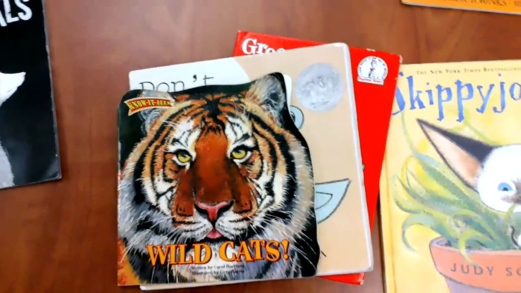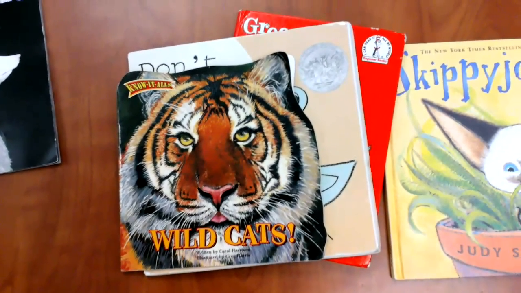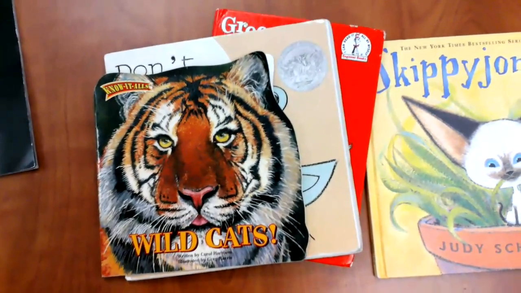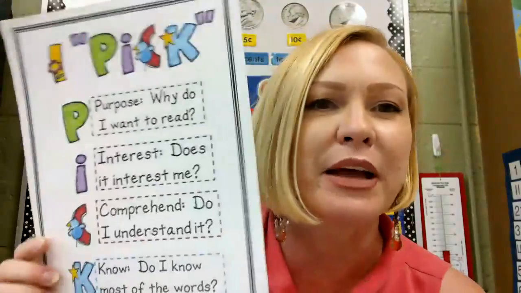So when you get to school, or if you're at home with mom and dad, I want you to start figuring out what books you would choose to read and why. You are the one that is in charge of the books you want to read. Sometimes you will read books that I ask you to read or that parents ask you to read, but reading should be something that you enjoy. And if you're going to choose a book, remember to use the letters from IPICK.